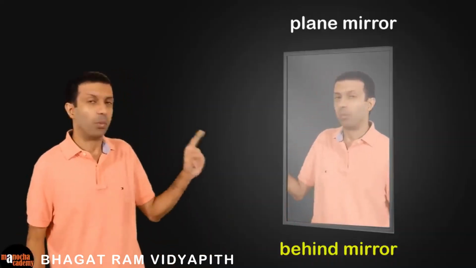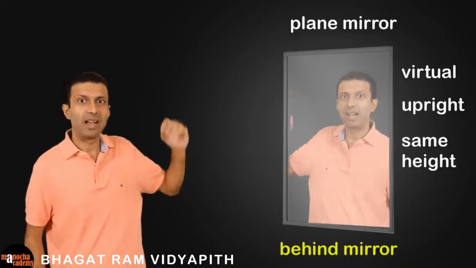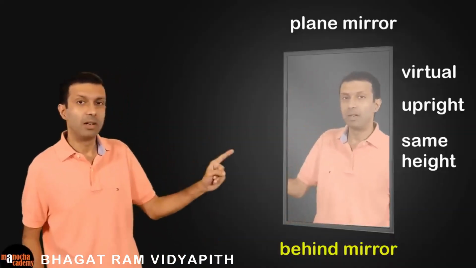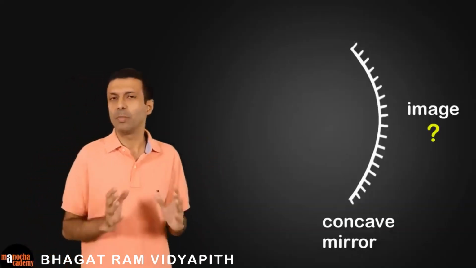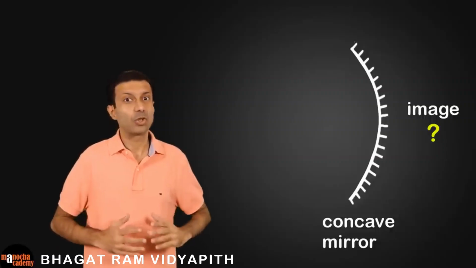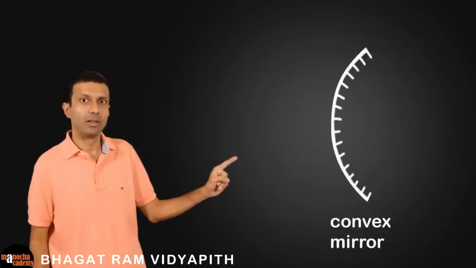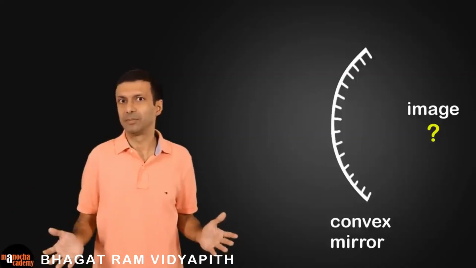It's going to be virtual and upright, and the image will be the same height as you. But now if I replace the plane mirror with a concave mirror, can we predict where the image will be formed? It's not so easy now. Or if I replace it with a convex mirror, where will the image be formed? What will its properties be?